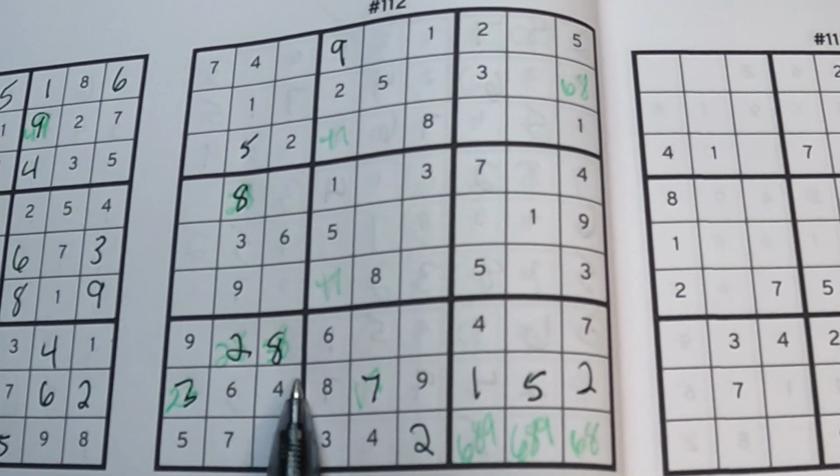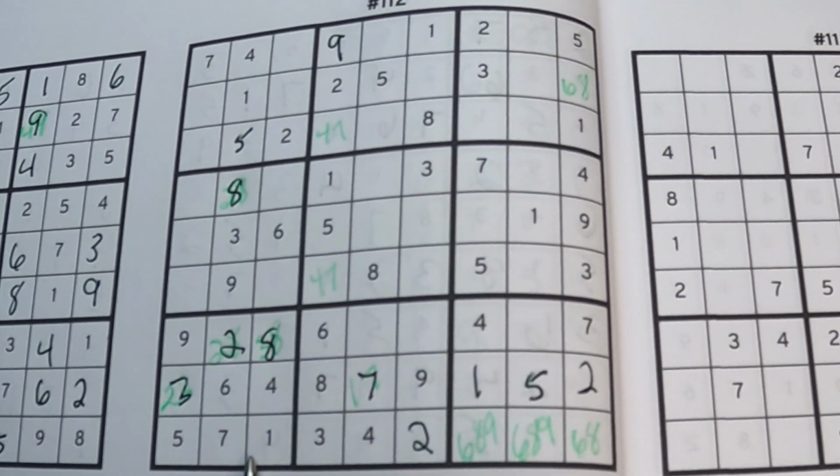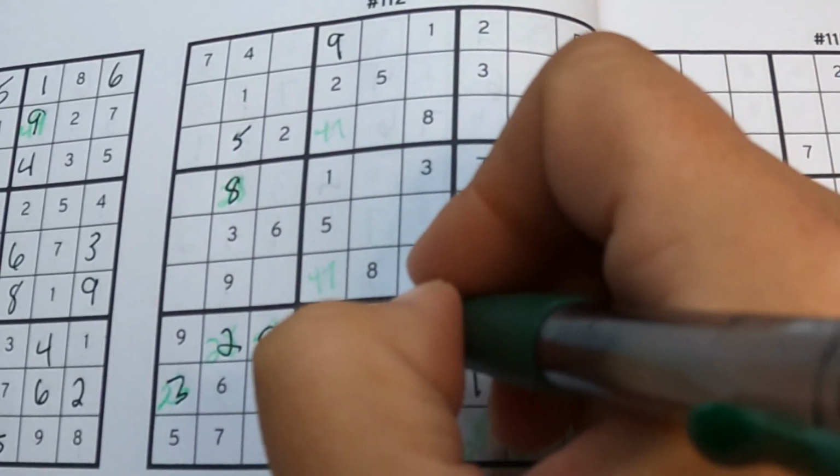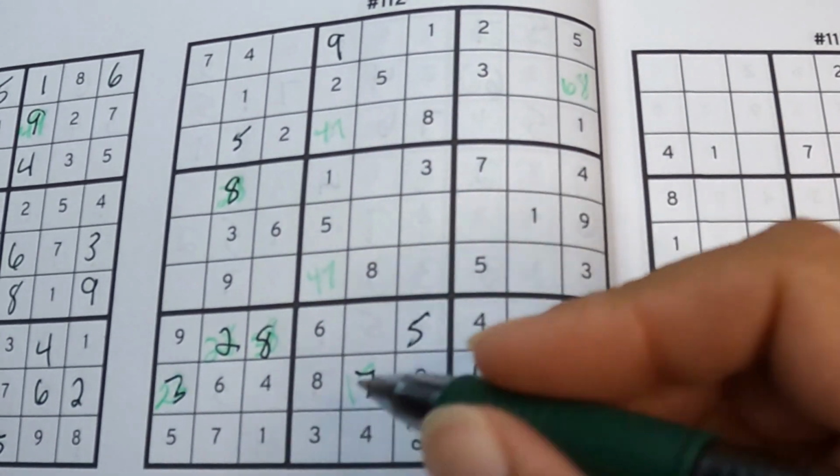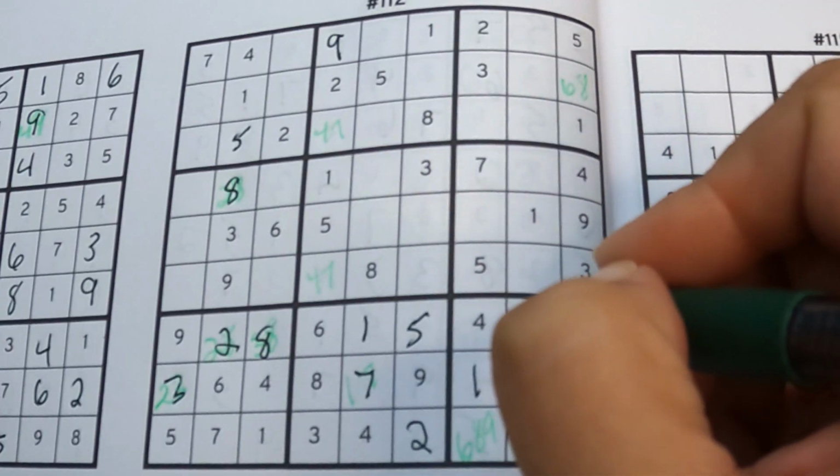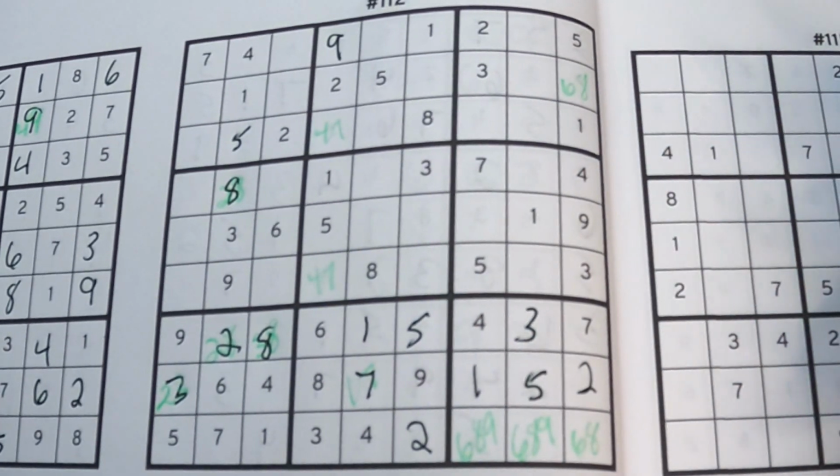For this row now, we're missing 1, 3, and 5. We've got 1 and 3 here, so this is our 5. 3 here, so 1, 3.